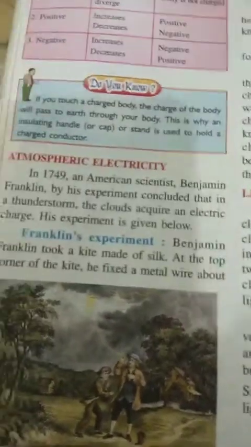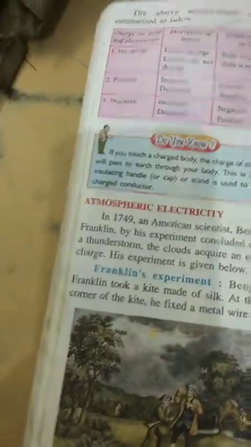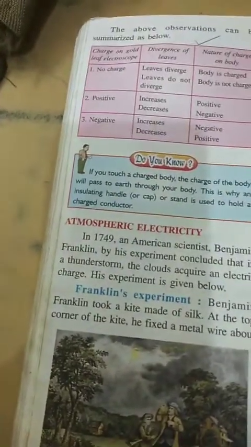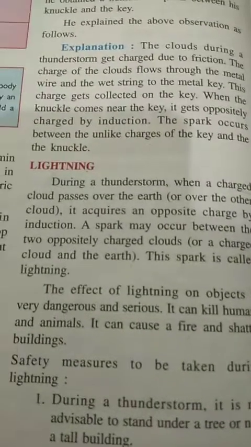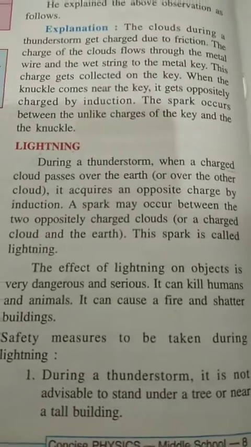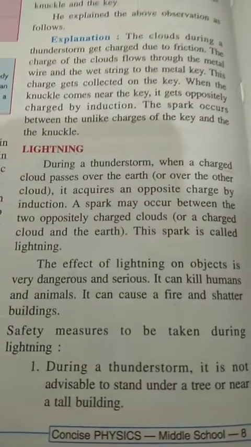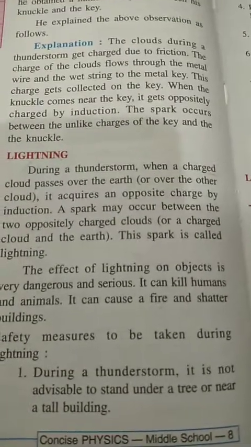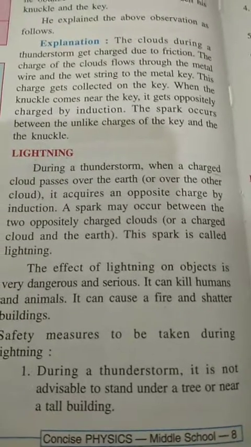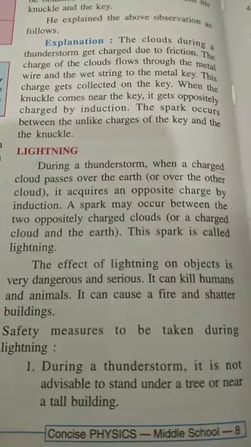Now electricity is seen in the atmosphere as well, and we can see it during a thunderstorm, that is, during lightning. The clouds also have charges in them.